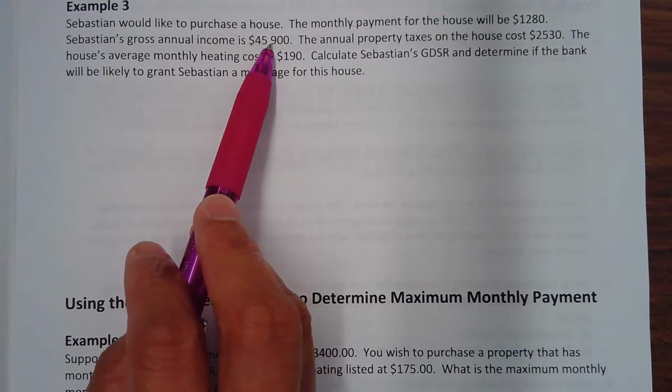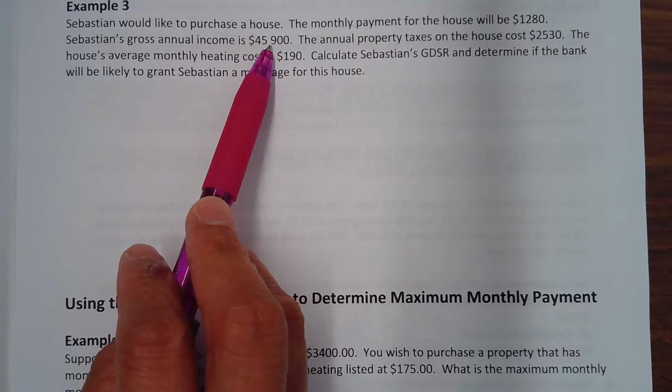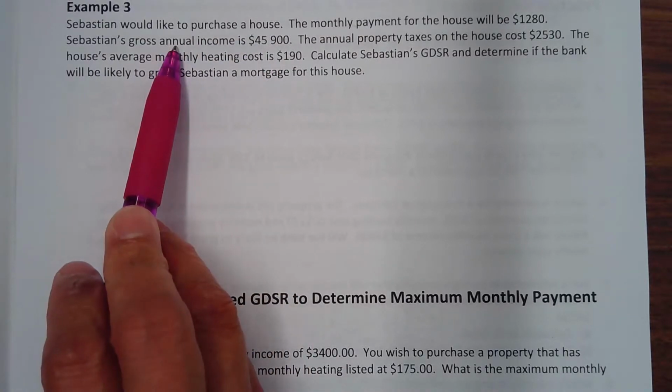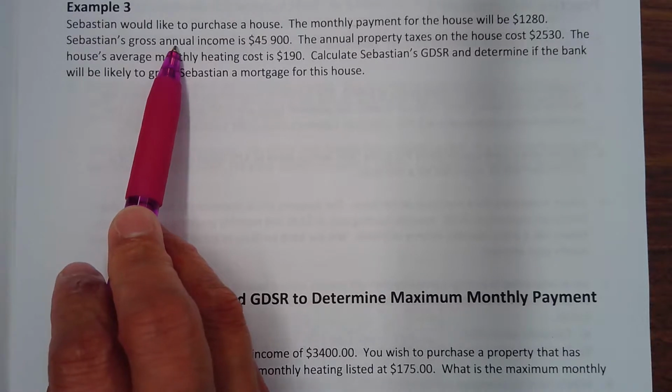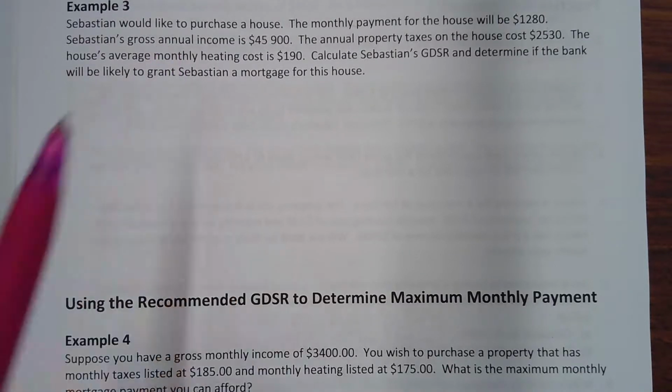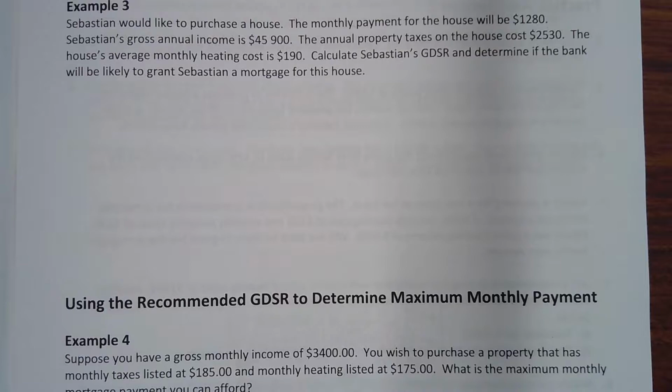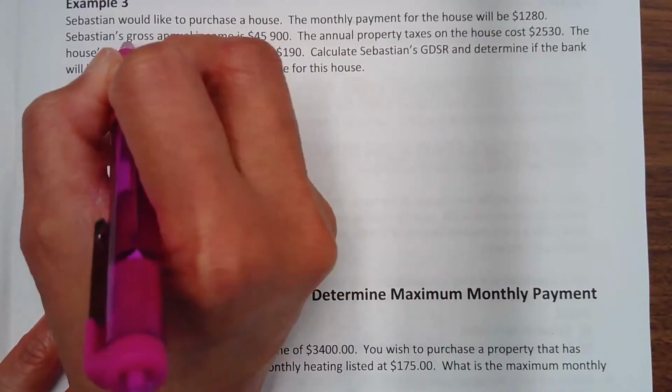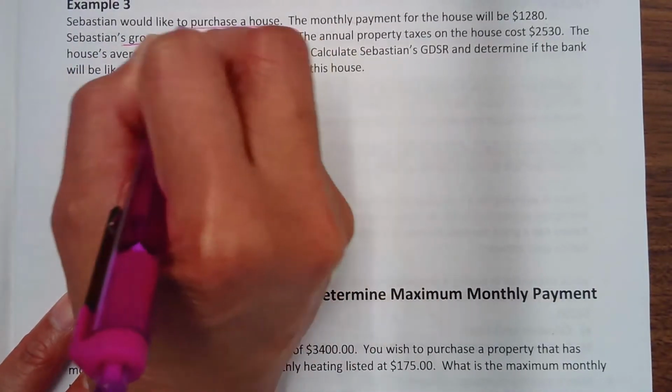Now, this one is a tricky one because they gave us the annual. What does annual mean? The whole year. And to use a formula, we need the monthly, right? So this one is a little tricky. We have to find out the monthly for sure.